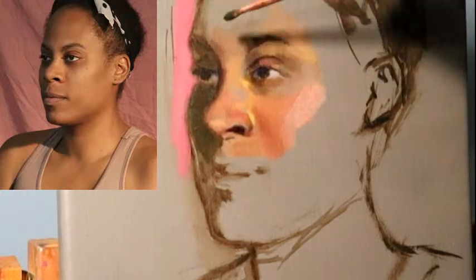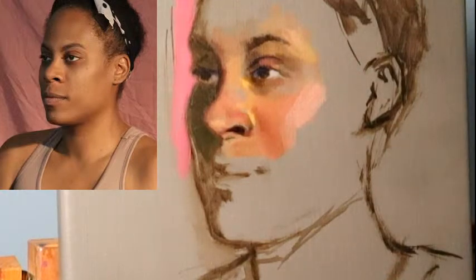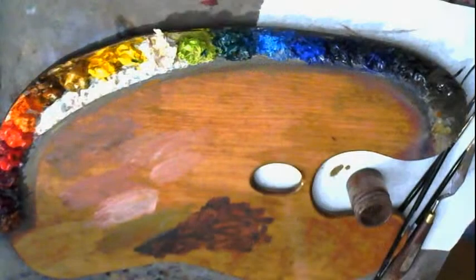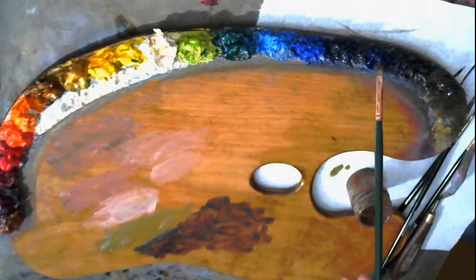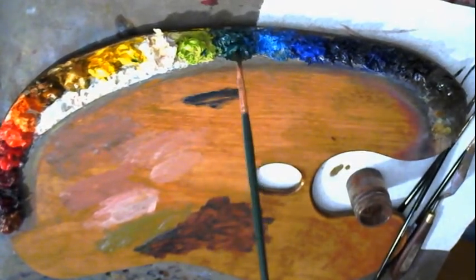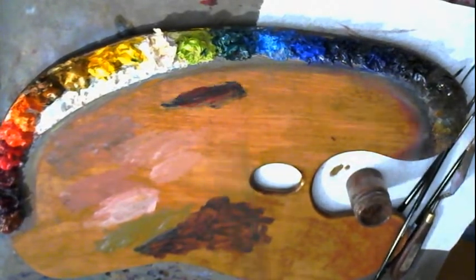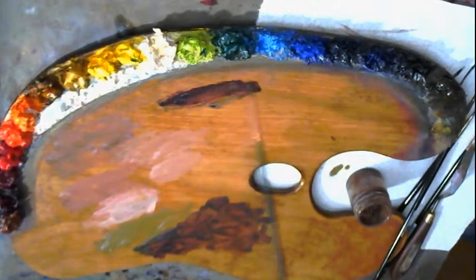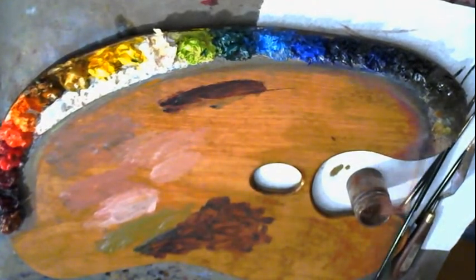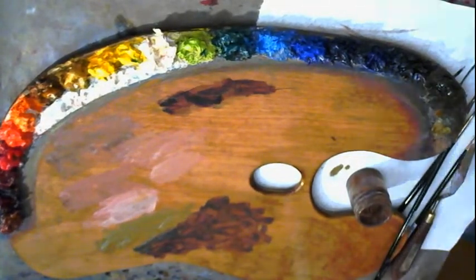However, it's still very flat. So we're gonna work into this. Gonna darken it. I went with Alizarin, Viridian, to create a dark.